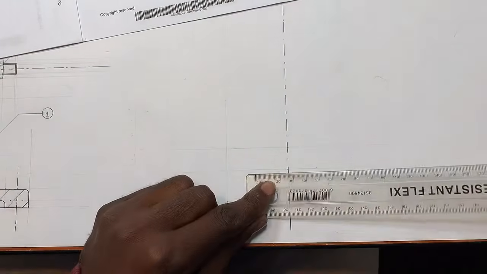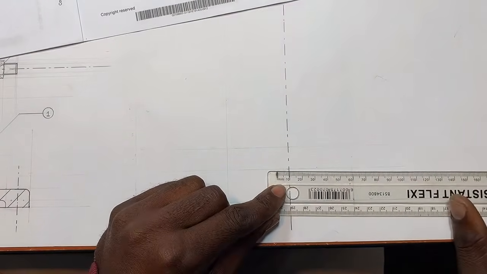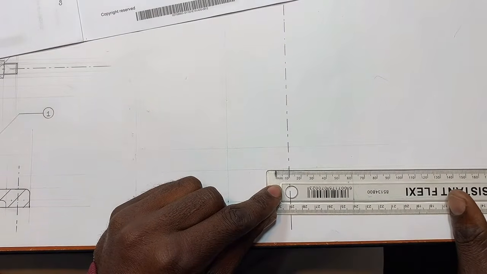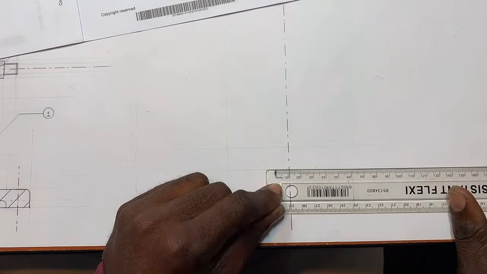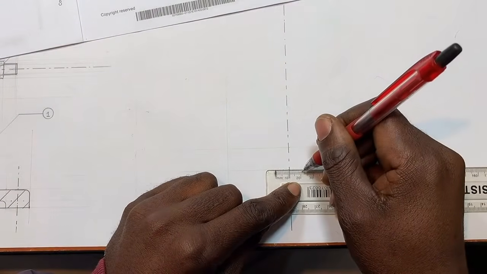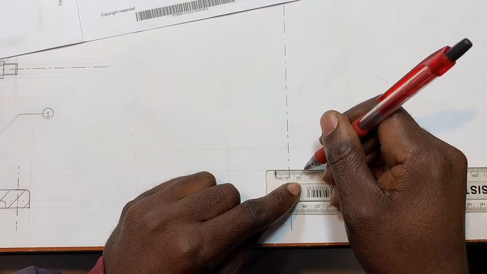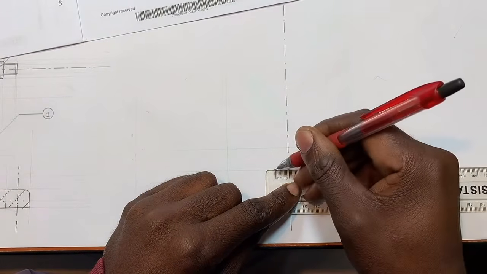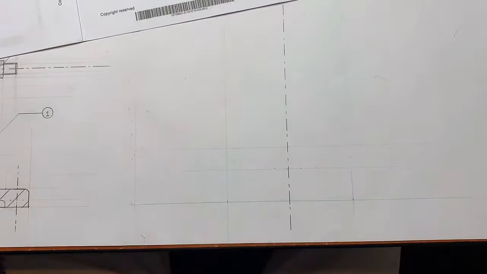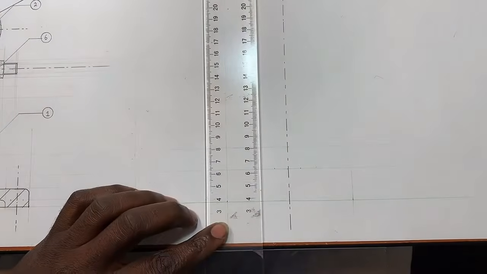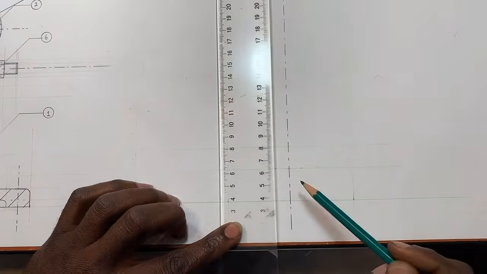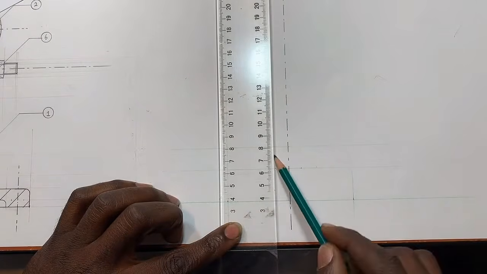I'm getting how much? 11. There is my 11. So I mark at 21 and mark it 0. After I've gotten that, just have a vertical constructional line like this. There you go.